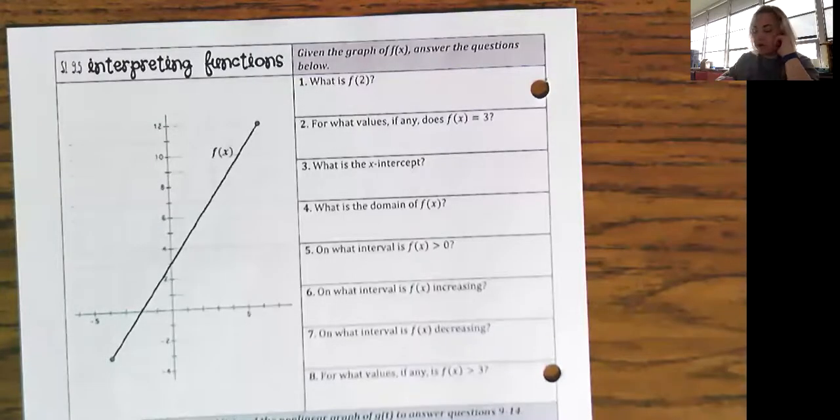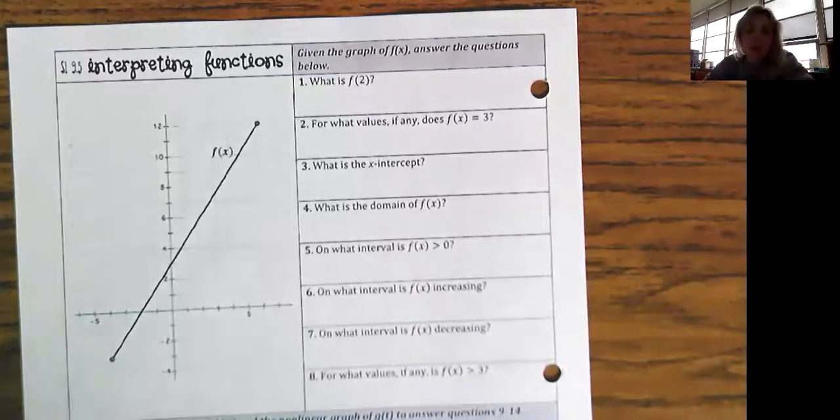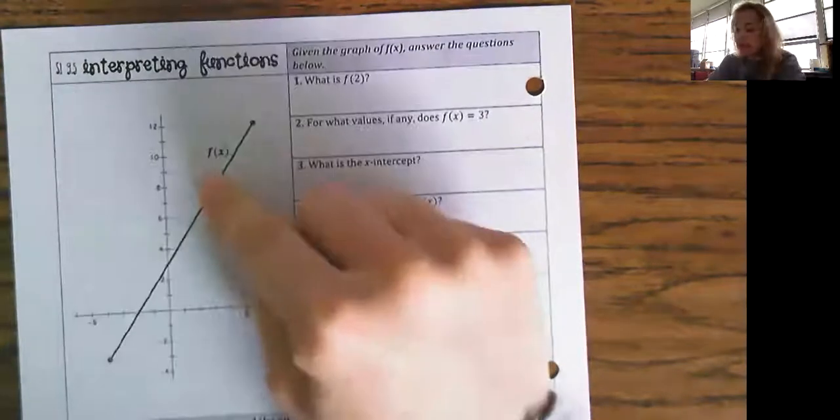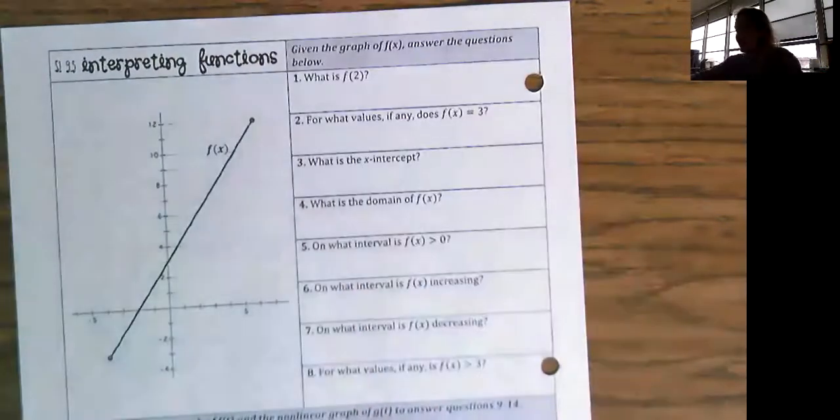Hey, ninth graders. All right, we are on page 101 and we are talking about interpreting functions. At the very top of this paper, it says, given the graph of f of x, answer the questions below. So we have this graph f of x, and the first question is asking, what is f of 2?